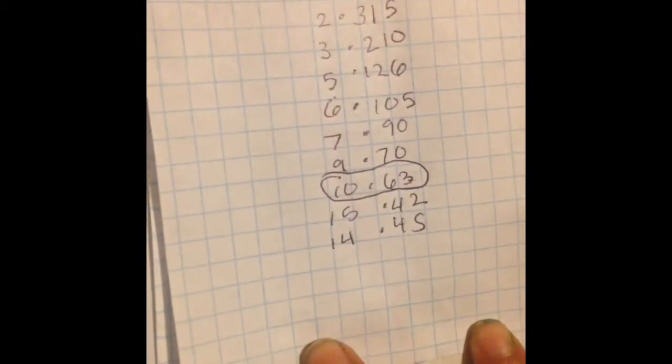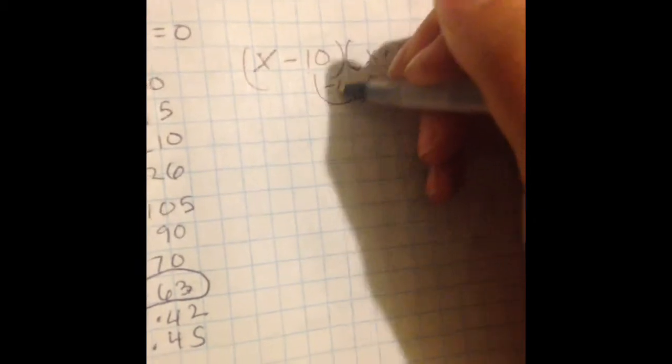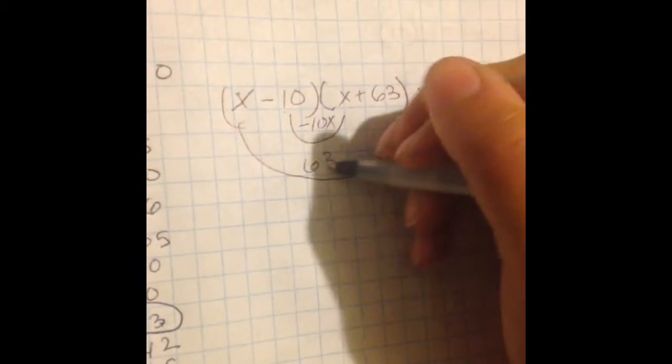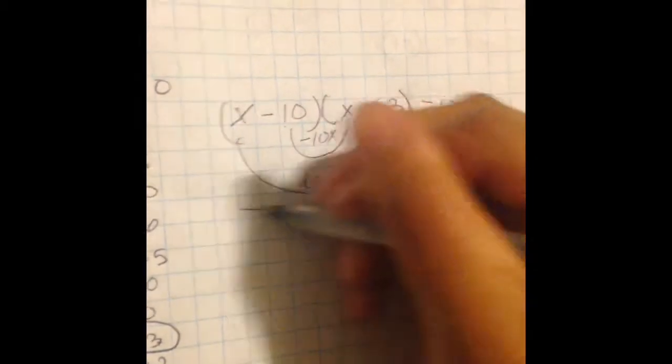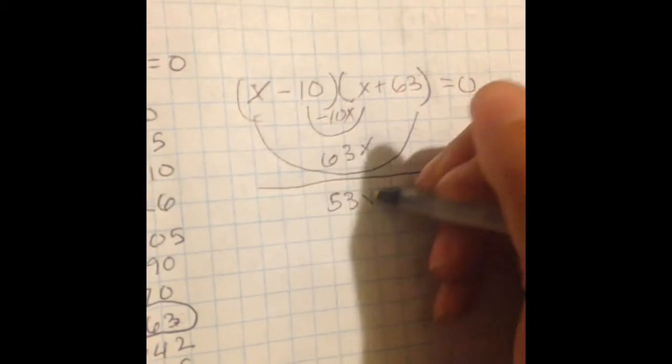So then we're going to take this and we're going to do x minus 10 and x plus 63 is equal to 0. Now these two, you get -10x, and these two, you get 63x. And all you'd get is 53x. So that's just checking to make sure you're right.